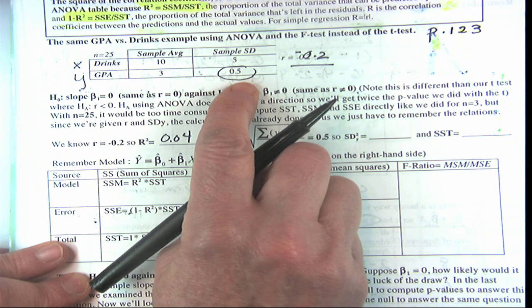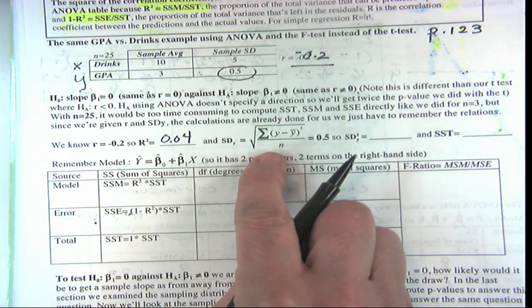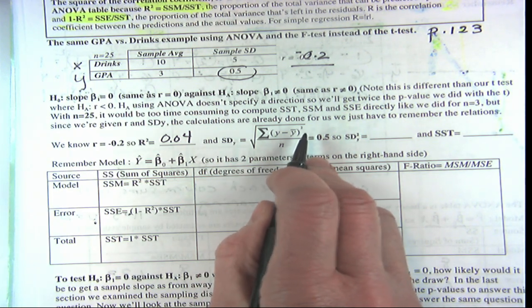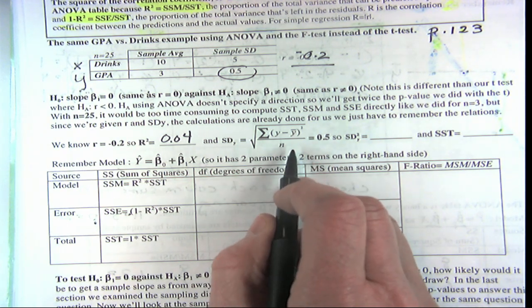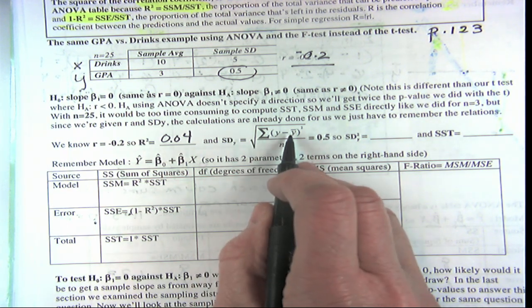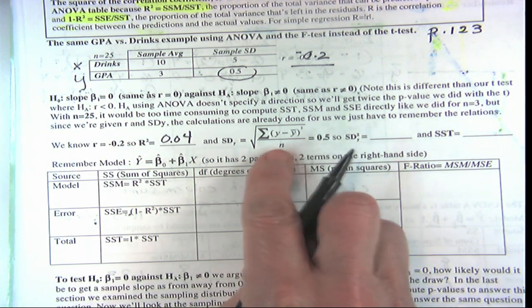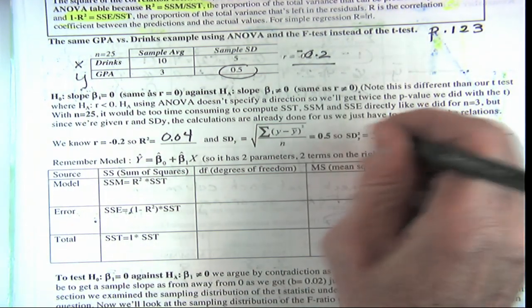And remember, if we square that, we'll get the variance, right? This is the standard deviation. Do you notice how the numerator here under the square root sign is just SST? If you divide by n, you get the variance, and you take the square root, you get the standard deviation. So if we square this, we'll get the variance. So we'll square that.